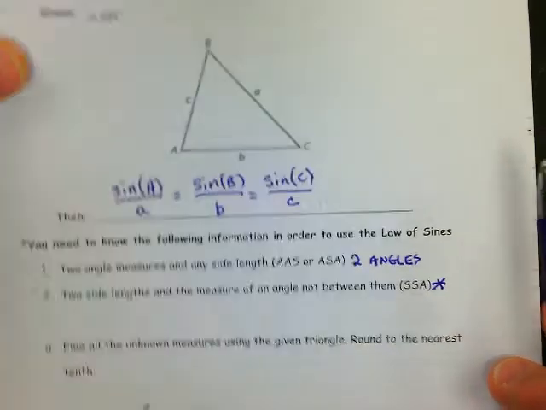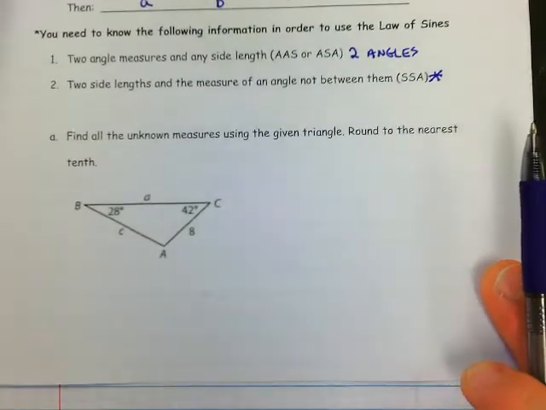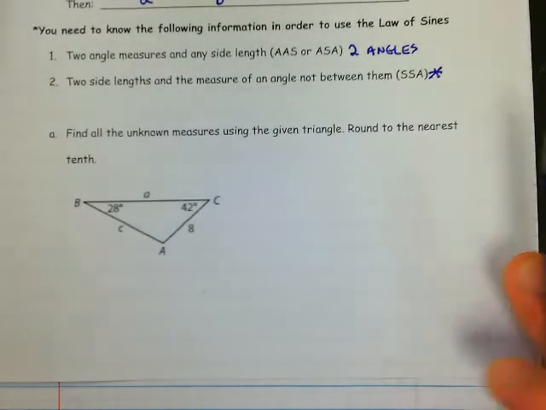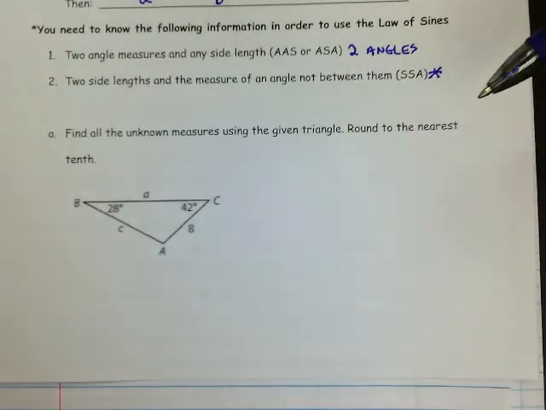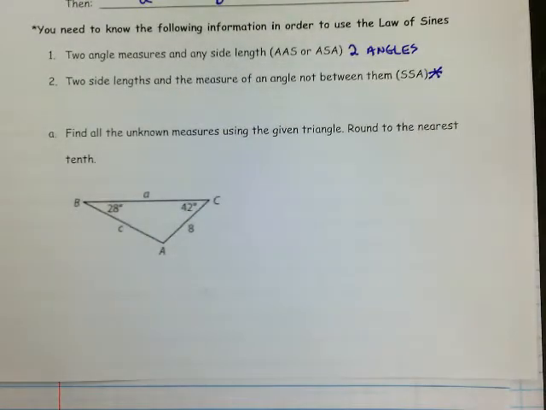So let's look at this example right here. Find all the unknown measurements in the given triangle. Round to the nearest tenth. Well, first off, I'm missing angle A. Well, guess what? Angle A is about the easiest thing you can find, because guess how many degrees are in a triangle? You guessed it, 180 degrees.